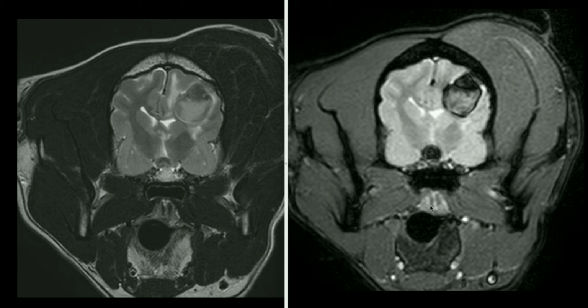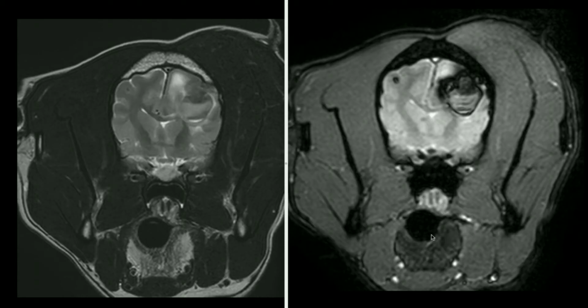So in this case, the T2 star gradient echo sequence confirms that these lesions are hemorrhagic, but also shows very nicely the increased sensitivity of this sequence compared to the fast spin echo sequences when it comes to documenting intracranial hemorrhage.